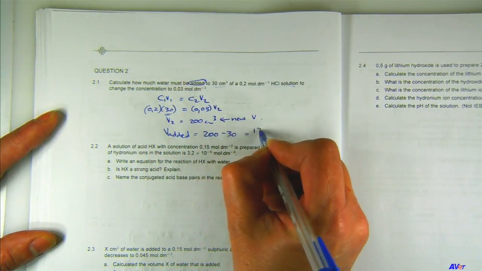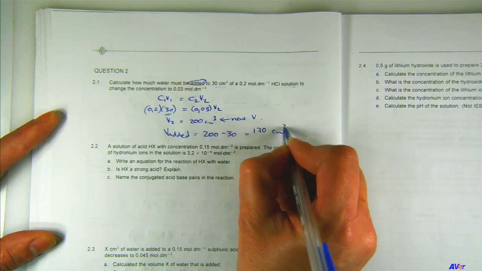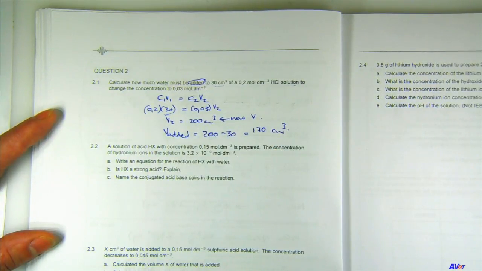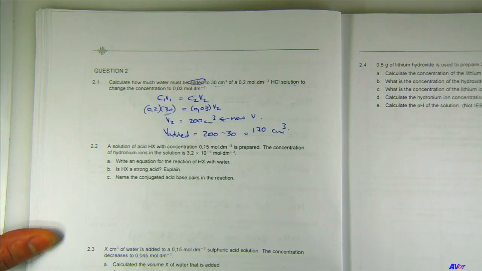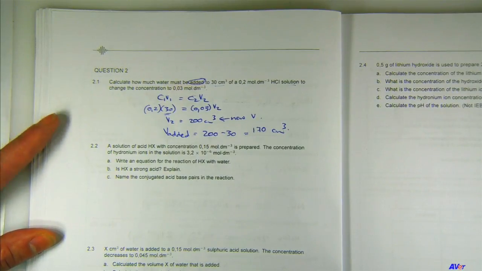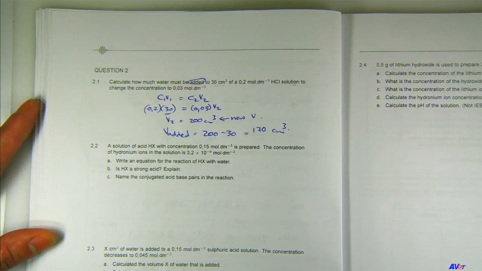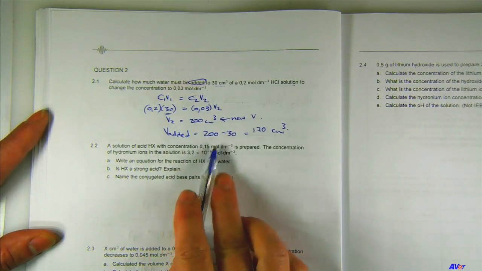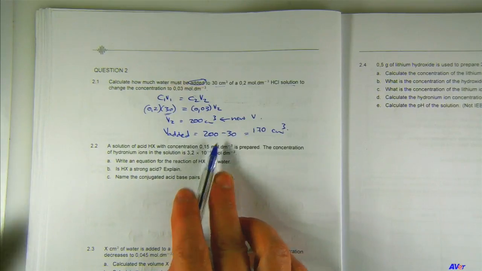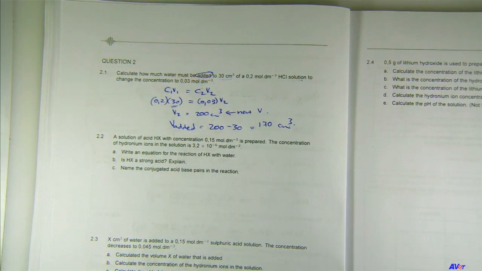So I only had to add 170 cubed centimeters. Right. So that is often one of the first questions when you get to titrations, for instance. They have you calculate a new concentration or asking how much water to add. Right. I would like you to go on with 2.2 next.